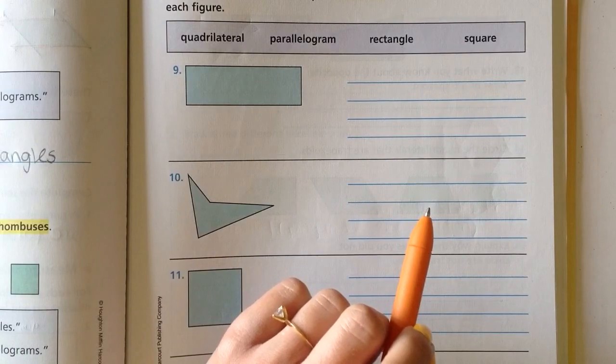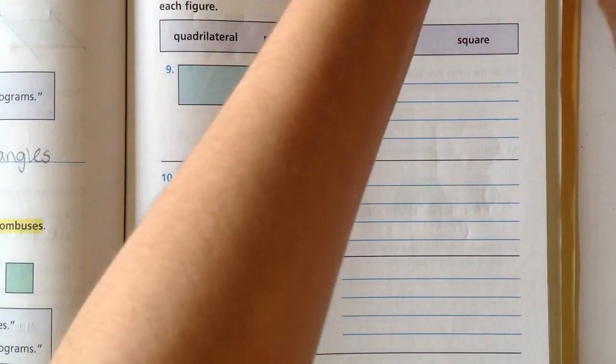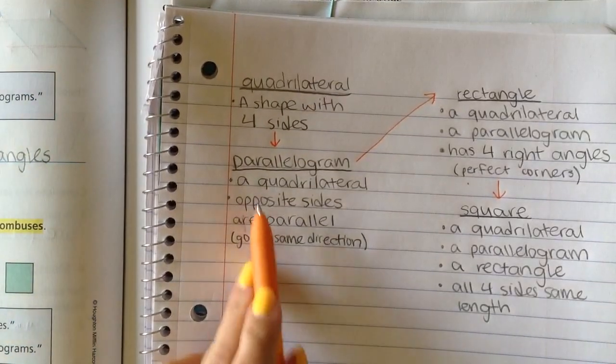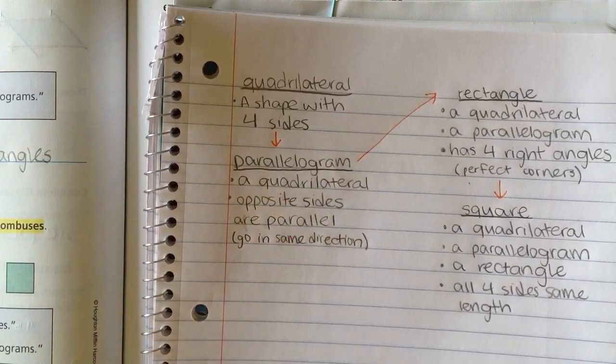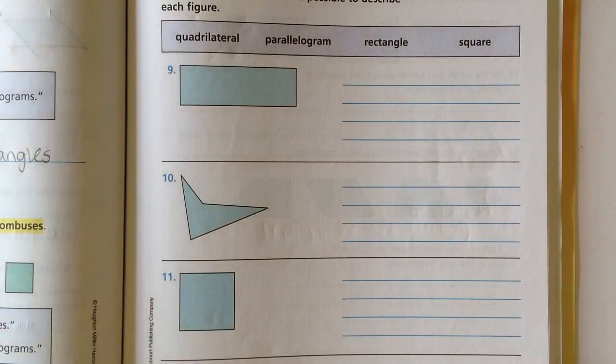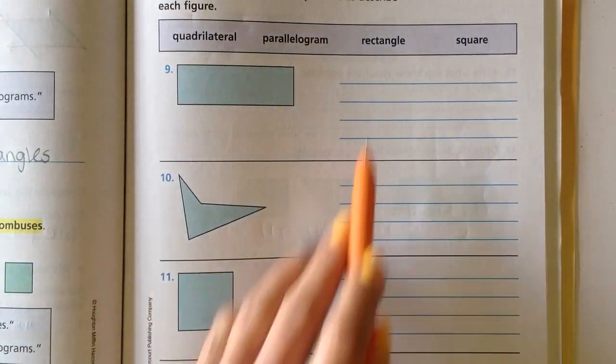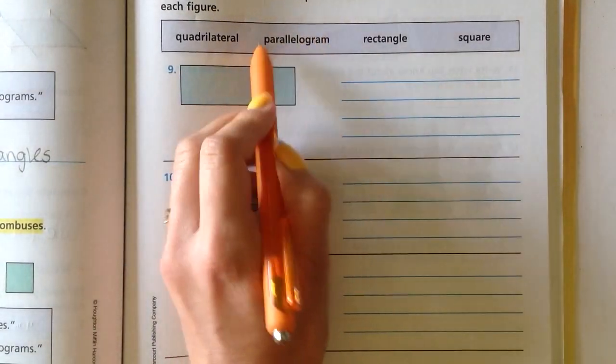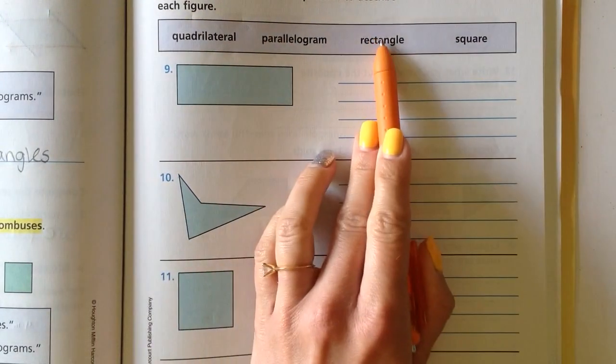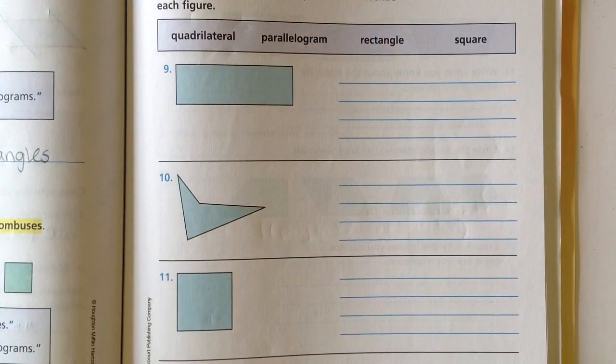What is a parallelogram? Oh yeah, and I can use my cheat sheet at this point. Oh, that's where it has 4 sides, but the opposite sides are parallel. Okay, let me check. Does this one have opposite sides parallel? Does this one? Does this one? Does that one? And I'll go write it over here as well, and I'll cross it out. What makes a rectangle? Okay, it has to be a quadrilateral.